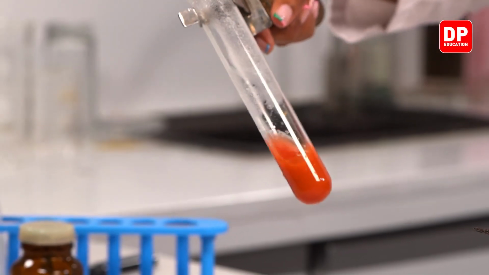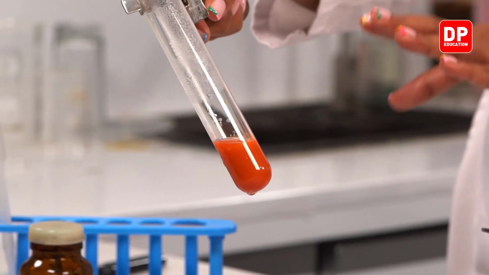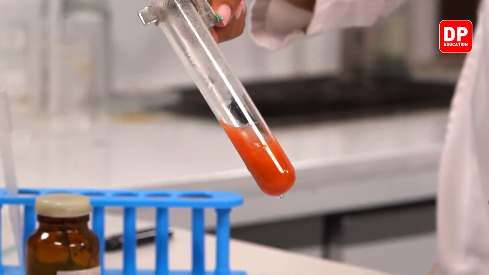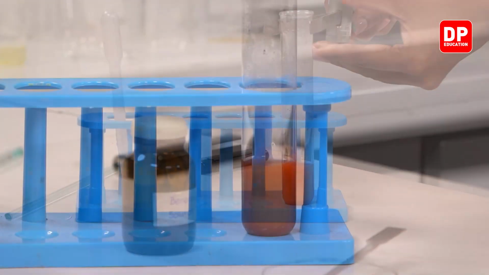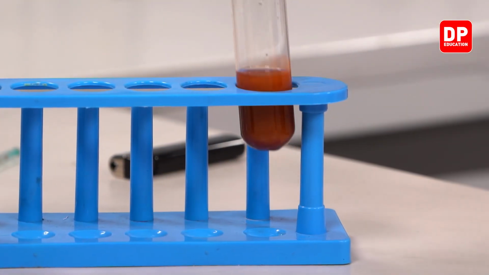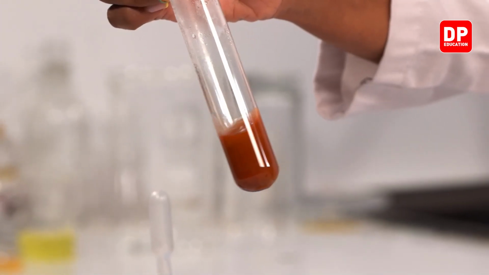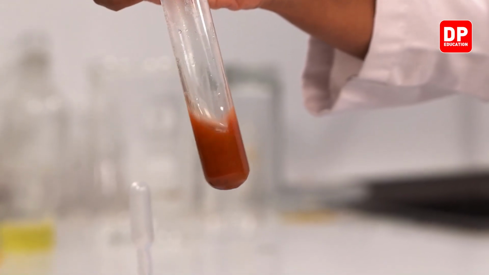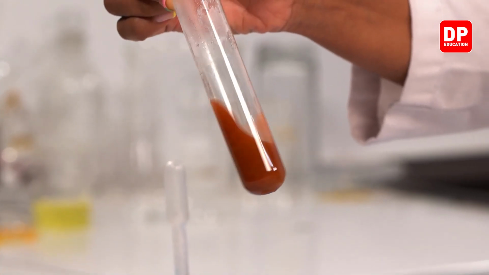Right, children. So this is the brick red color solution. It will get the real brick red color if we let it aside. Okay. I'm going to leave it aside like this to settle. Right, children. Now you all can see the real brick red color. This is brick red color, not very bright red, but the color of bricks. Therefore, this is known as brick red color.